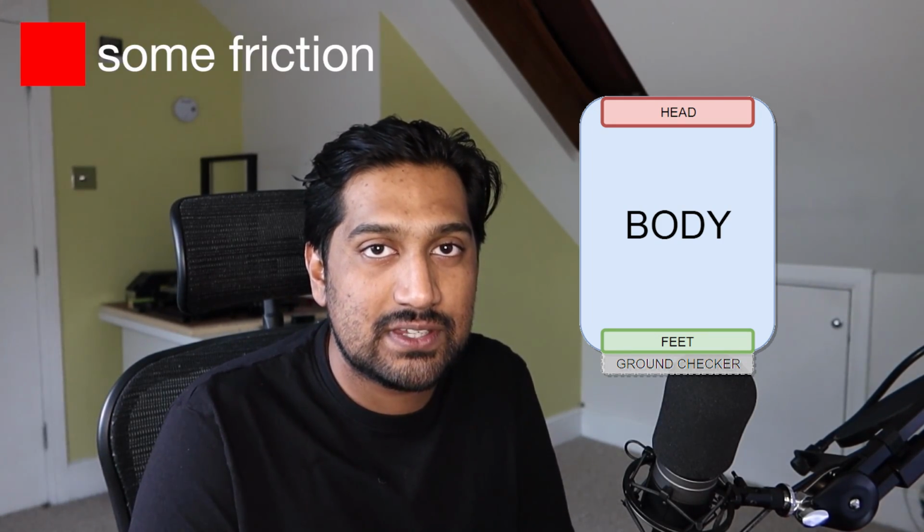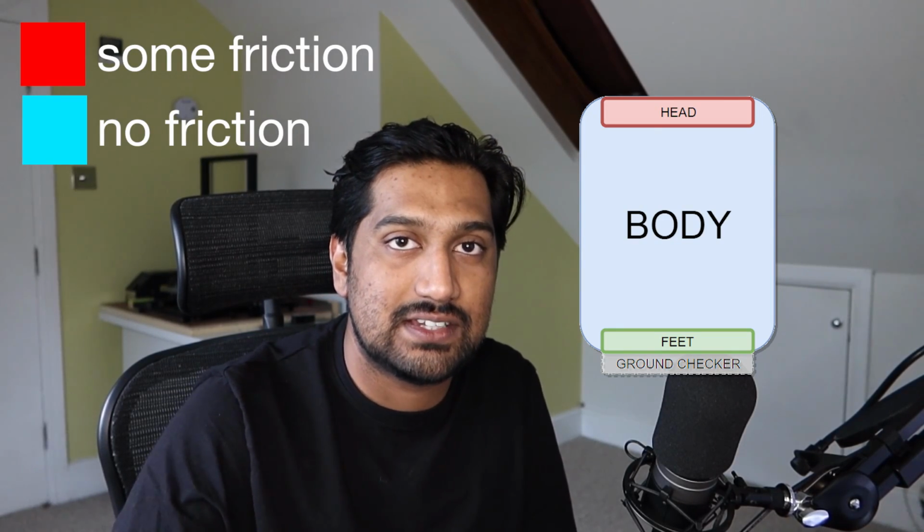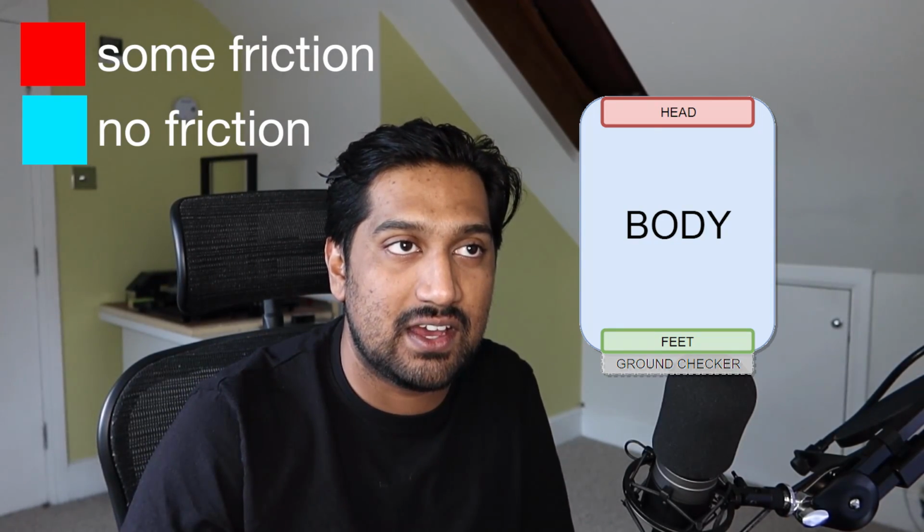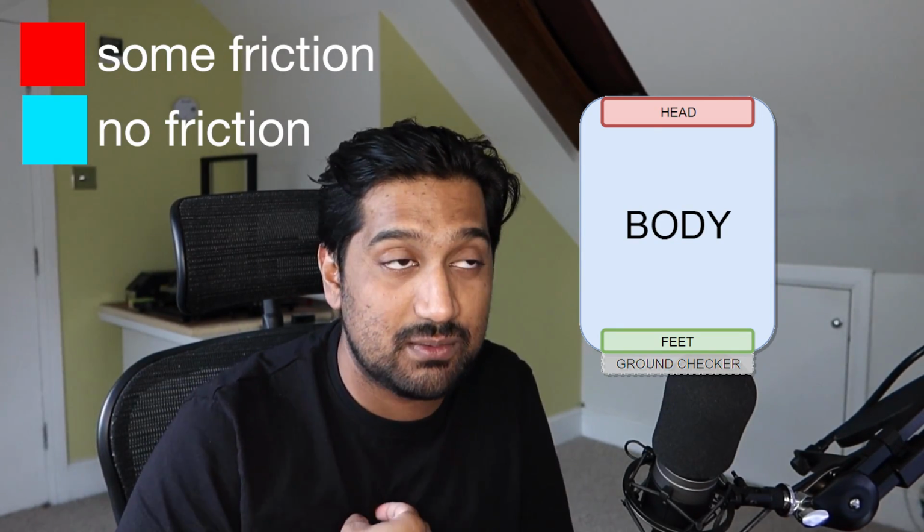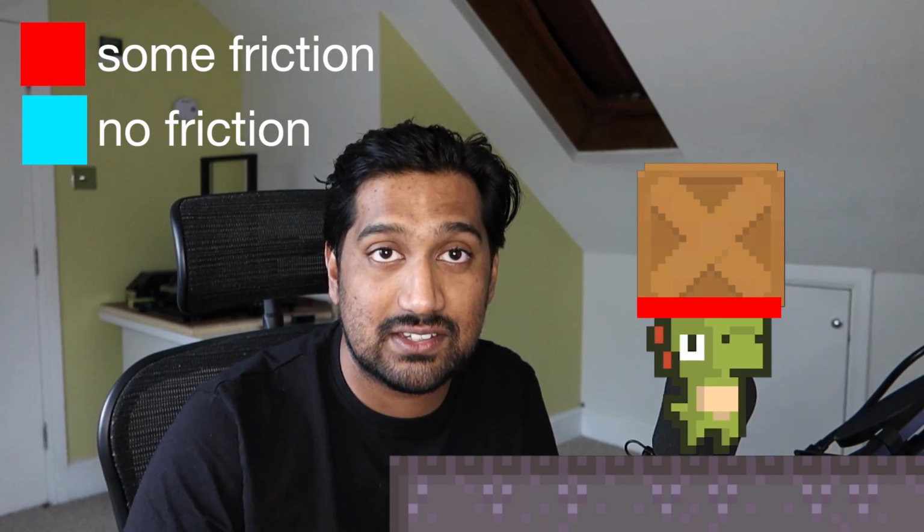The solution is to give different parts of the character's body different frictions. There's only really 2 states of friction. Some friction and no friction. The head needs friction sometimes and doesn't need friction other times. For example, if you're carrying a box on your head, you need friction.